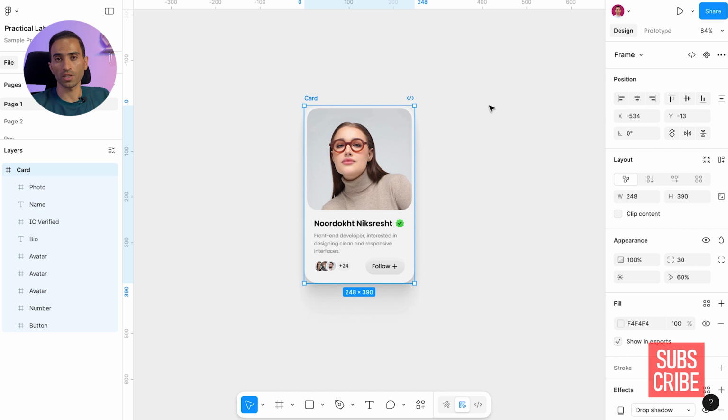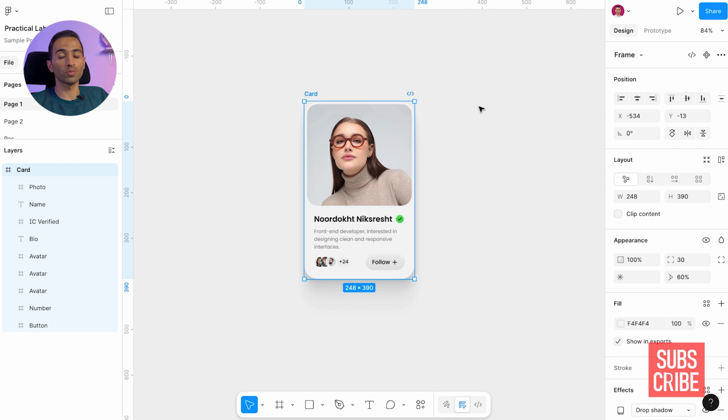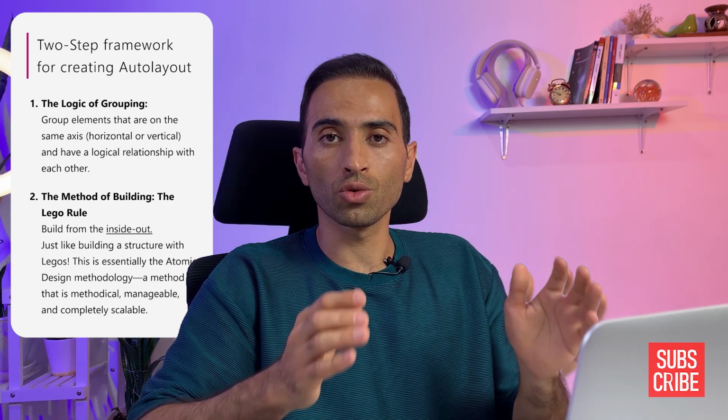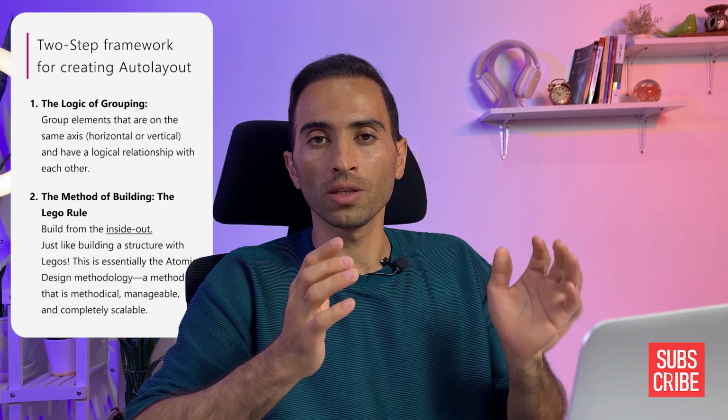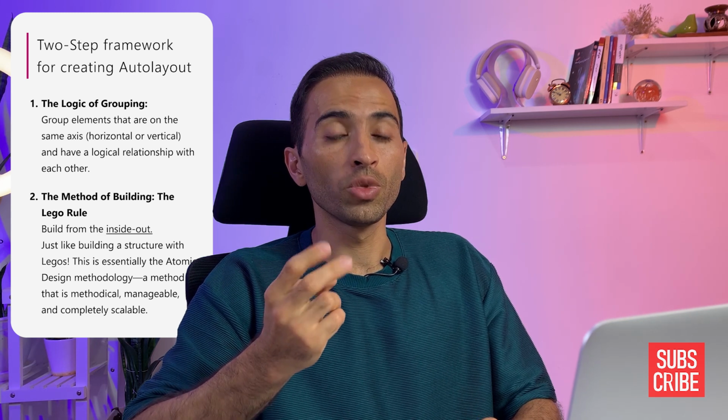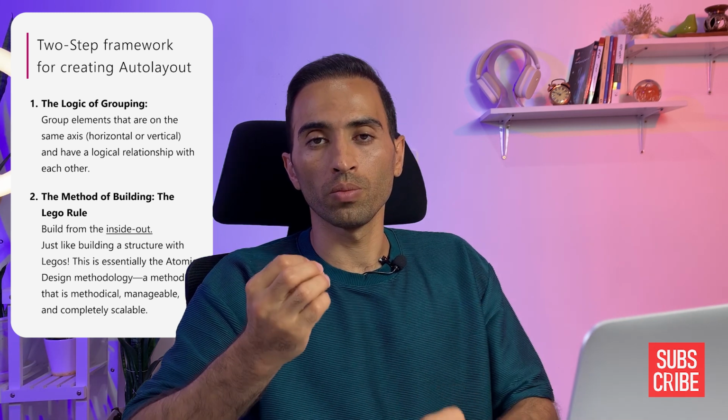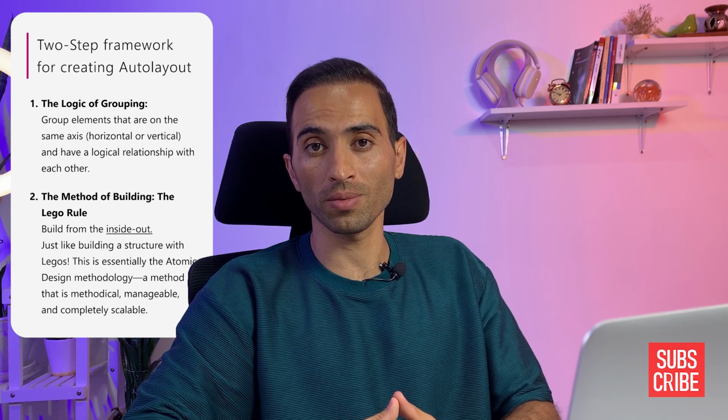Okay, let's dive in. The main question is, where do we even start? What's our basis for grouping elements together? Should we start building from the outermost layers inward or from the innermost groups outward? The good news is that today we are going to learn a two-step framework that answers all these questions and works for any sample. But what are these two steps? Step 1, identifying groups. Step 2, building by the Lego building rules. Let's see these two steps in action.